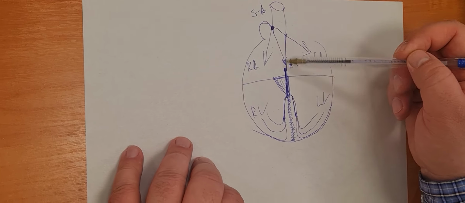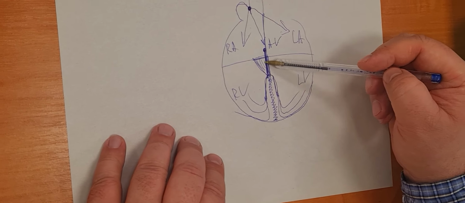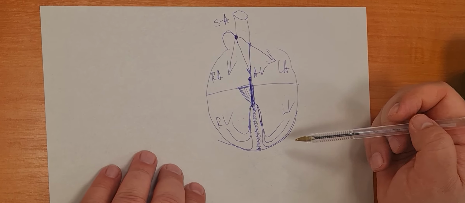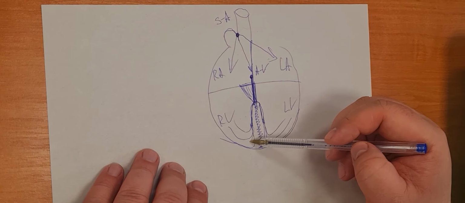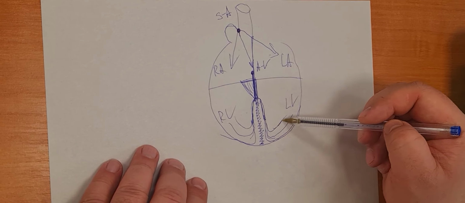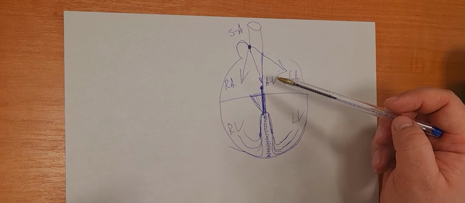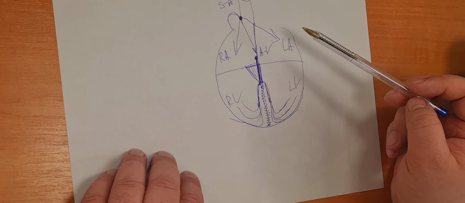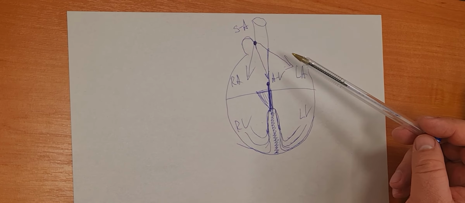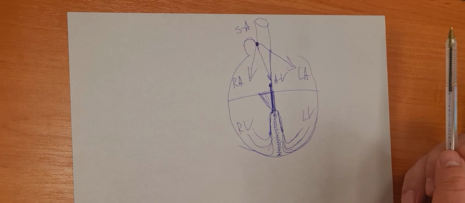All of these structures form the conductive system of the heart: SA node, AV node, bundle of His, or fasciculus atrioventricularis, crura of the bundle of His, and Purkinje fibers. These structures generate and conduct nervous impulses and participate in the contraction of the heart, in the heartbeat.